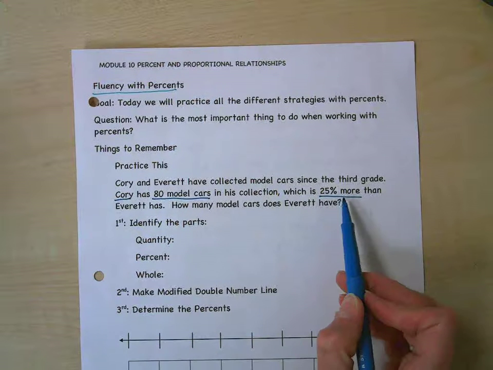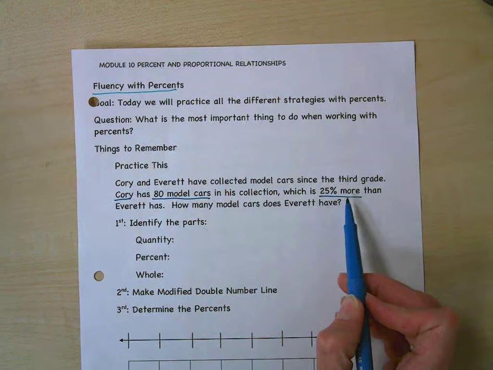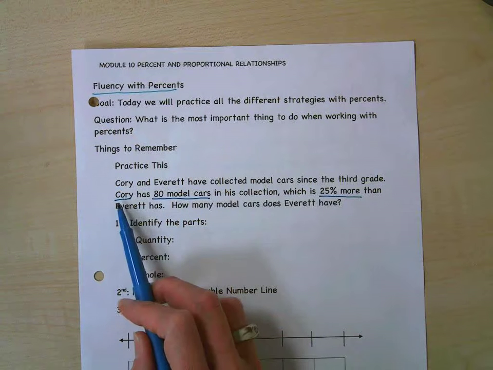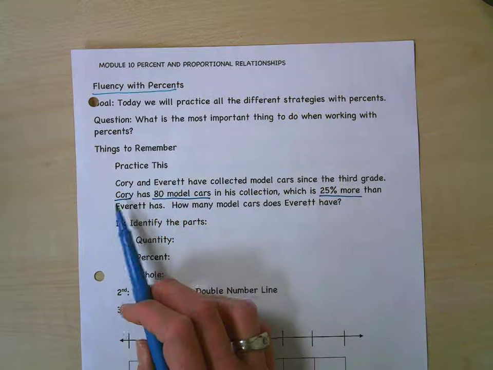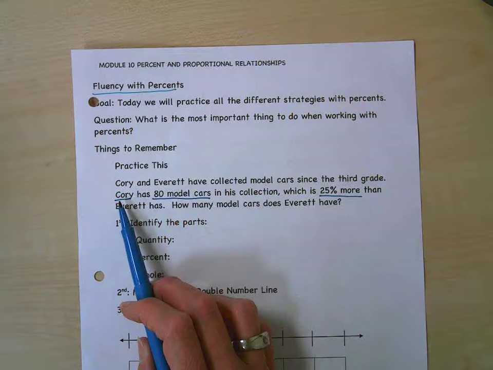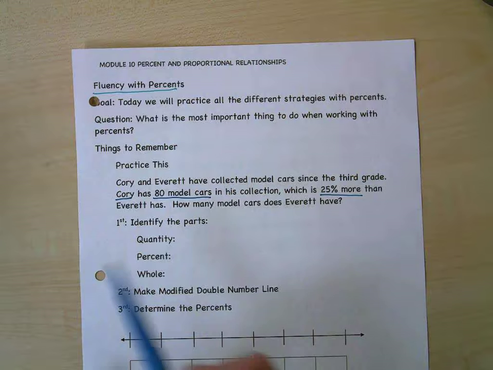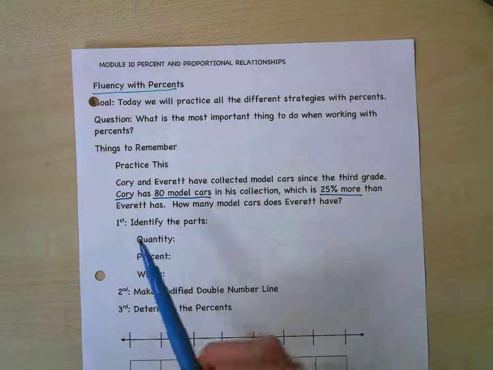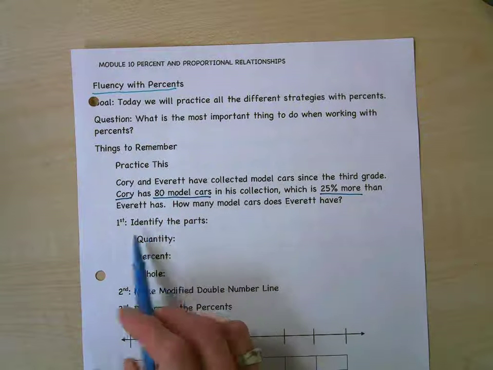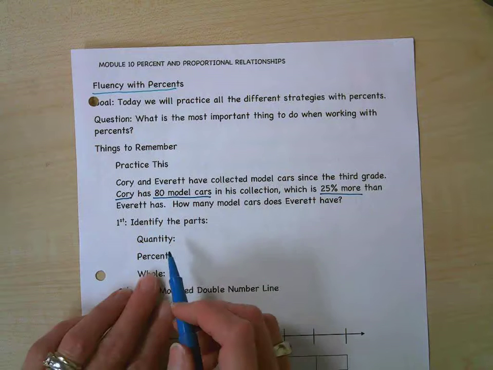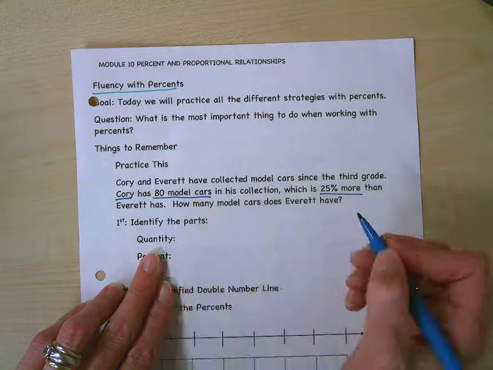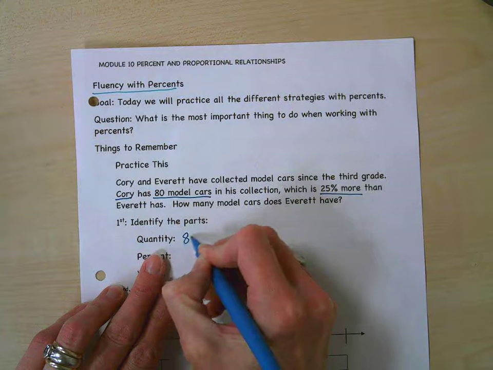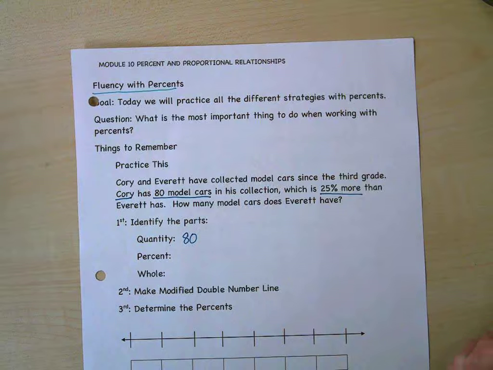So if this is saying 25% more, that's telling me that Corey is not the whole. Corey is not the whole because it says 25% more. So I'm going to say that Corey is probably the quantity. And if Corey is the quantity, then I am going to say that Everett is the whole. So step number 1 is identify the parts. So we're going to say that Corey is the quantity, and it says that Corey has 80 model cars. So 80 is going to be the quantity that we have.